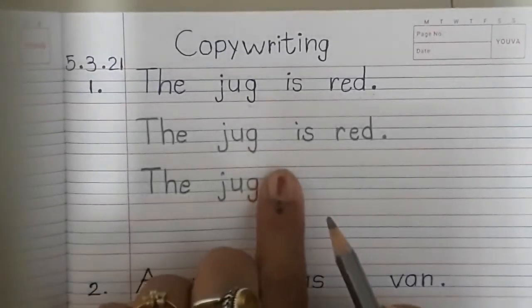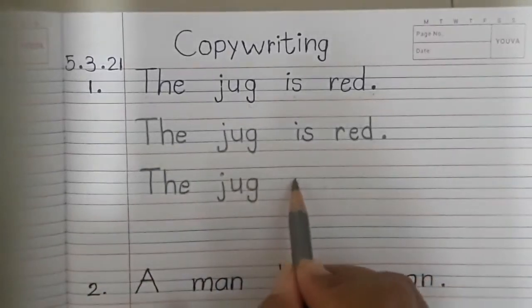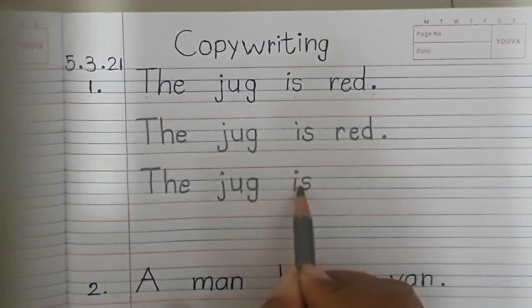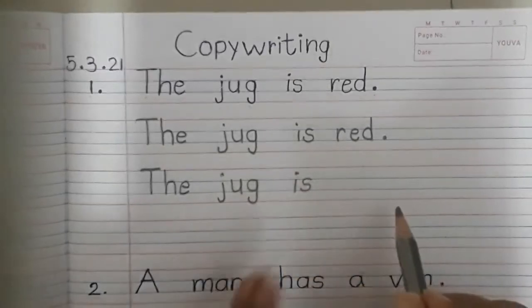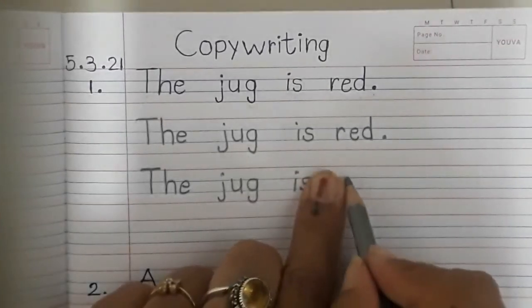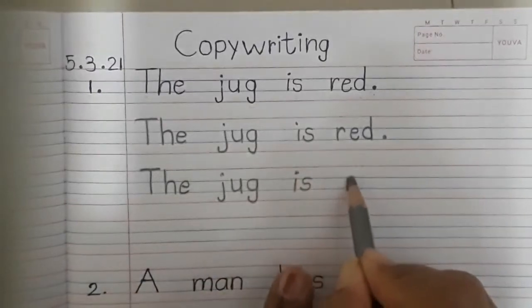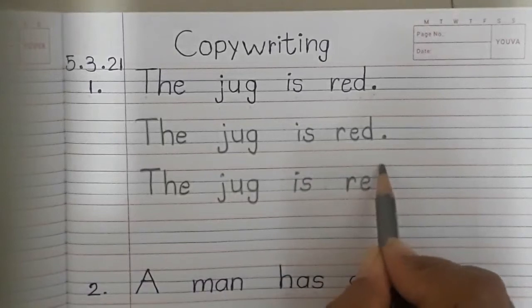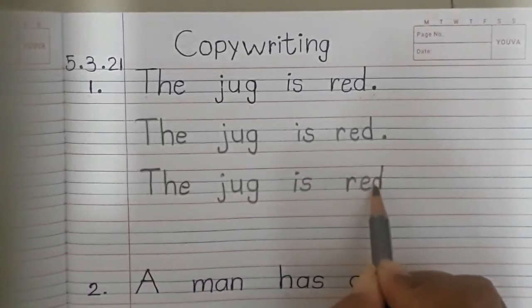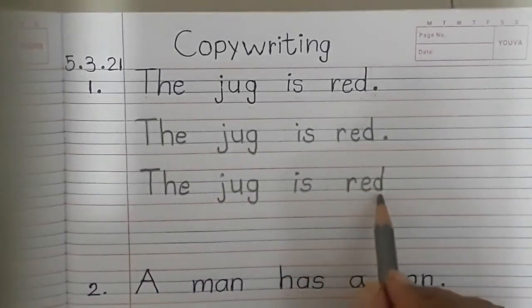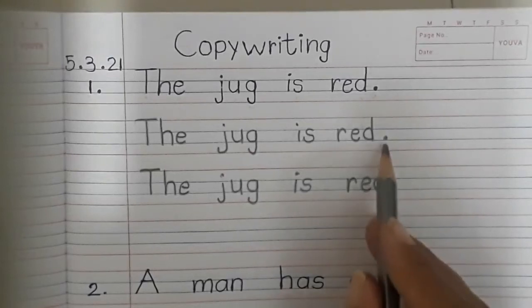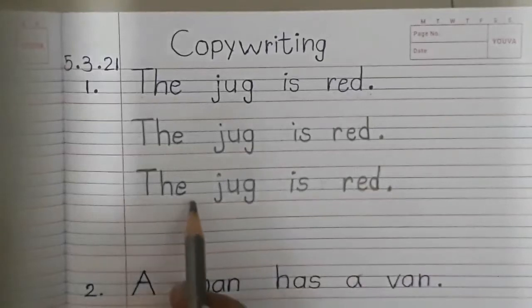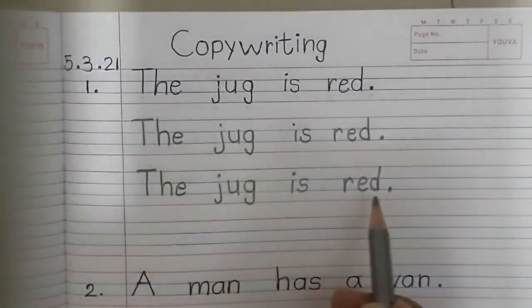Again one finger space. Is. Again one finger space. RED, red. Then full stop. The jug is red.